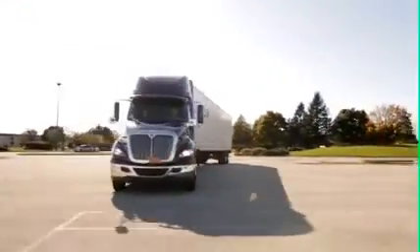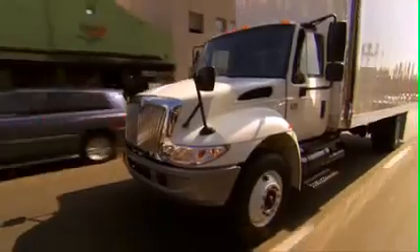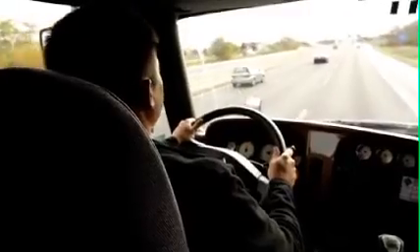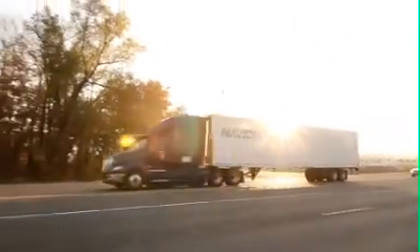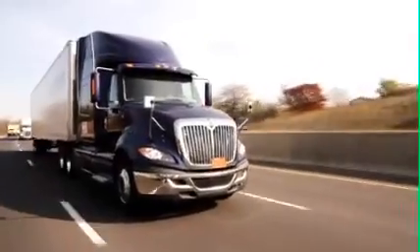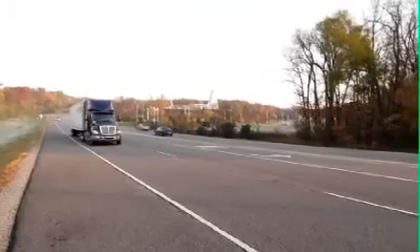Now that you know a little bit more about MaxForce engines, we invite you to get behind the wheel and see for yourself. From the city to the open road, the comfort, quiet ride, performance, and fuel economy will enhance your driving experience and allow you to do what you do best: enjoy the open road.